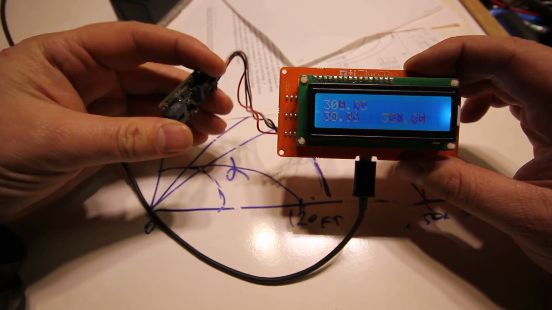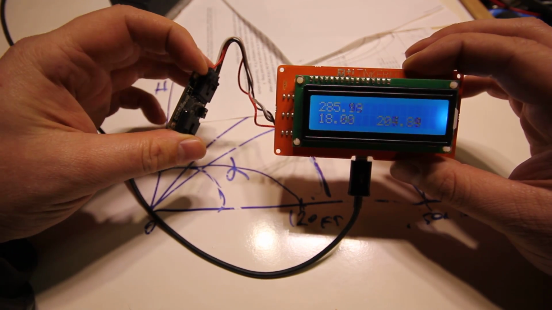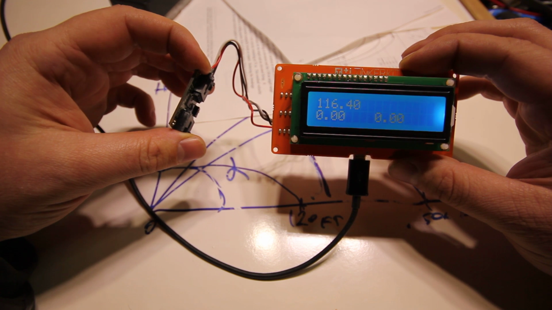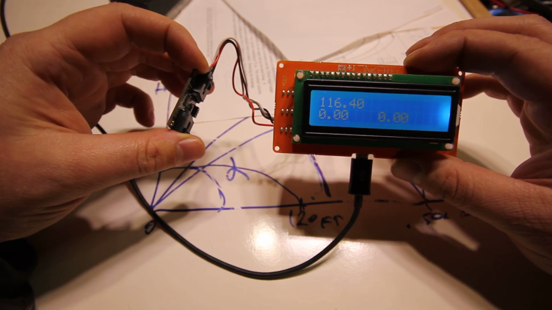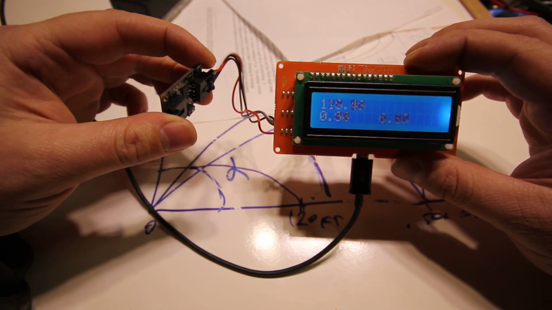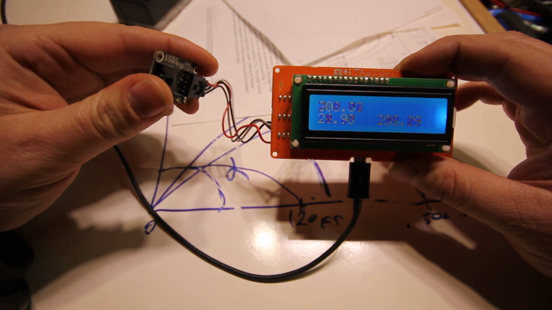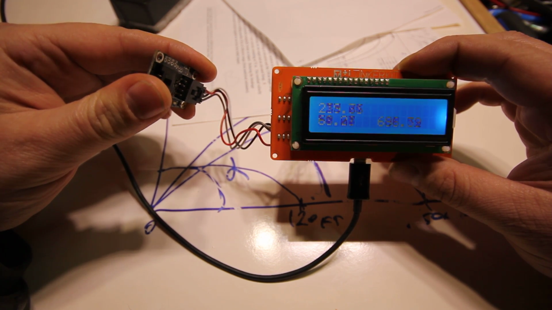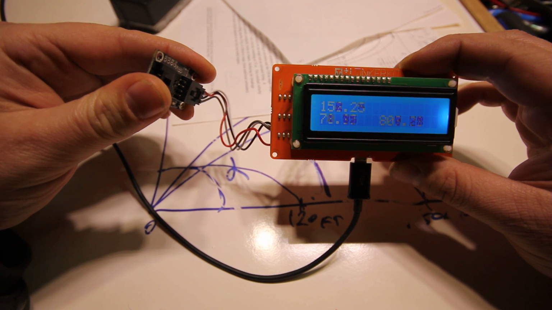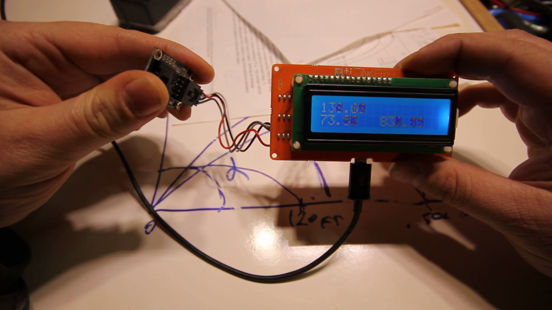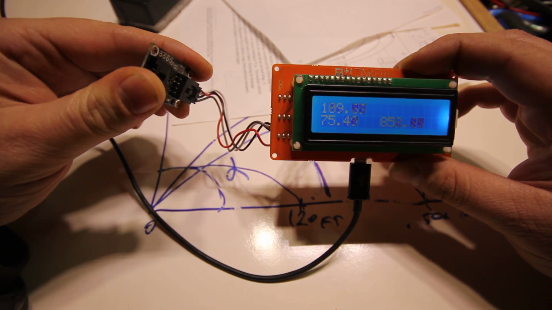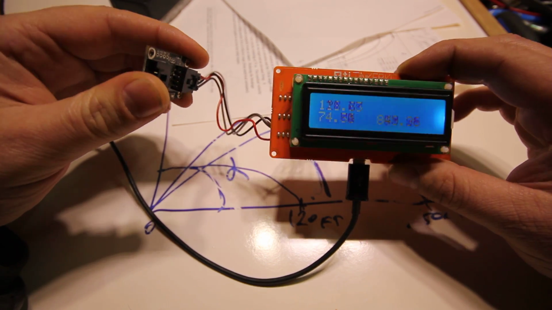So let's take a look at this. If the angle is 0 degrees, your range will be about 116 feet. Let's go up to 70 degrees. And at about 74 degrees, you can see your range is about 115, 116 feet.